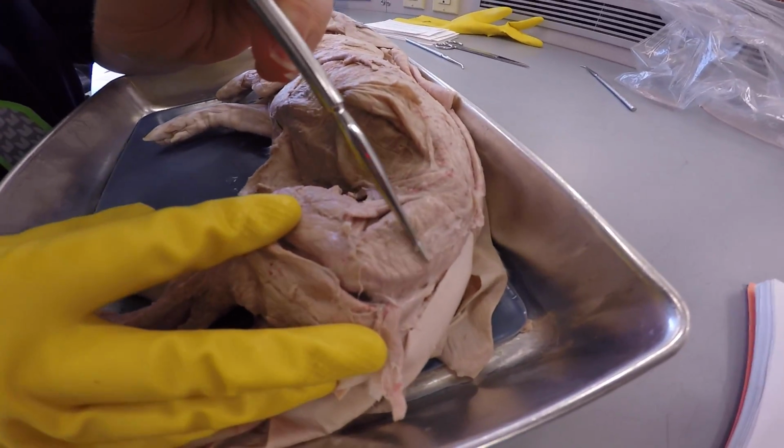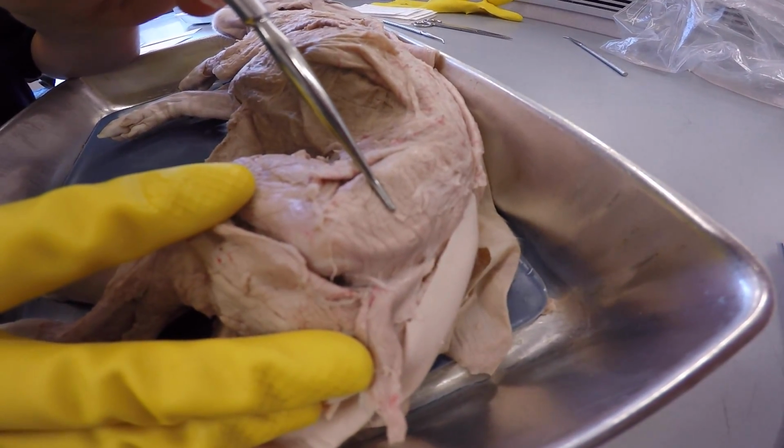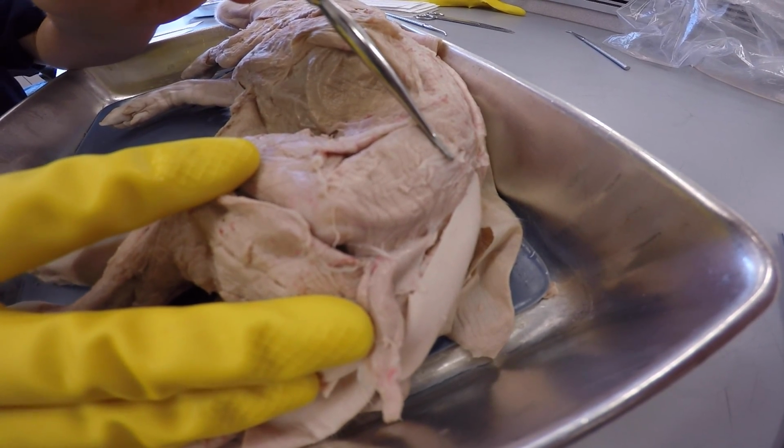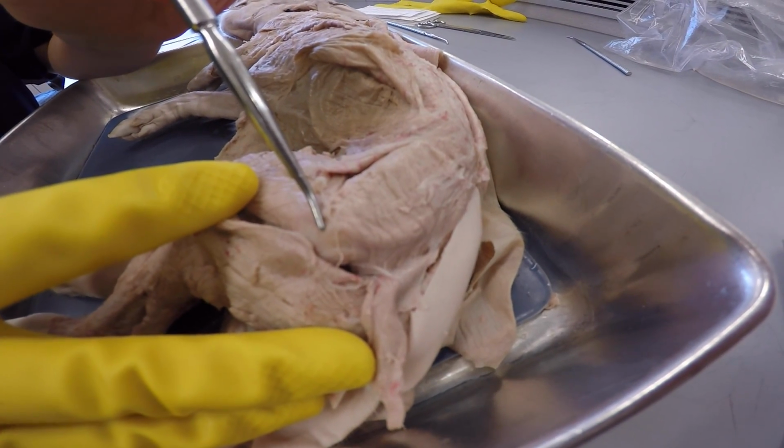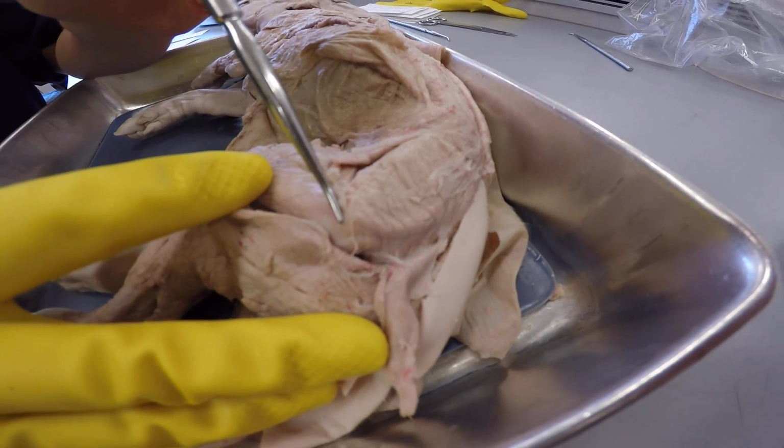This is the Gluteus Medius. It originates at the iliac crest in the outer surface of the ilium. It inserts at the greater trochanter of the femur. It does abduction and medial rotation at the hip.